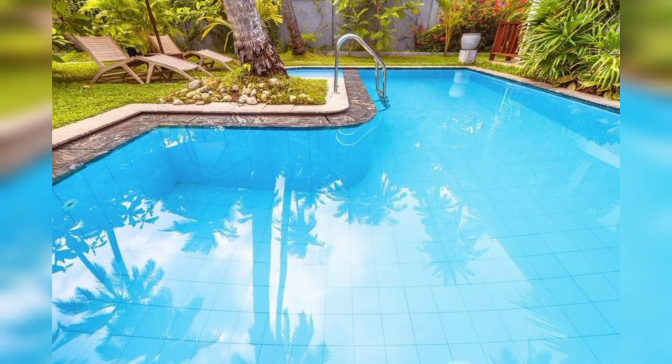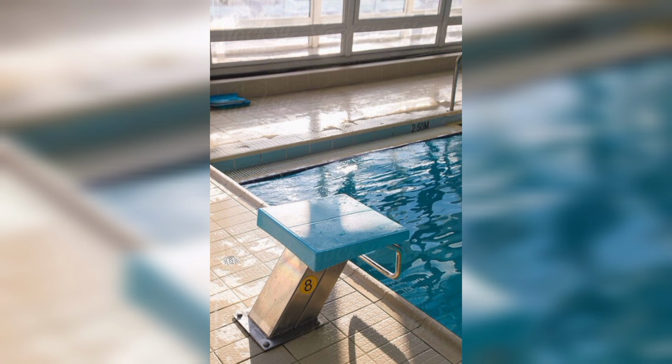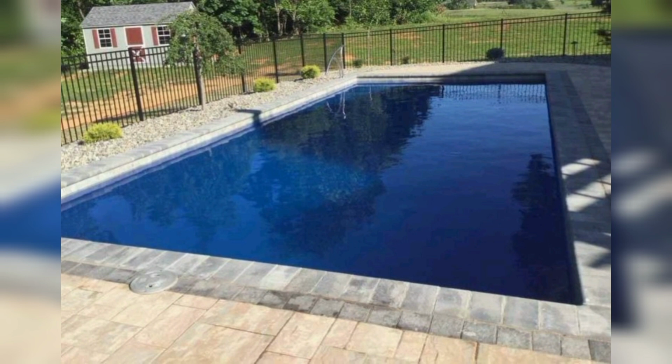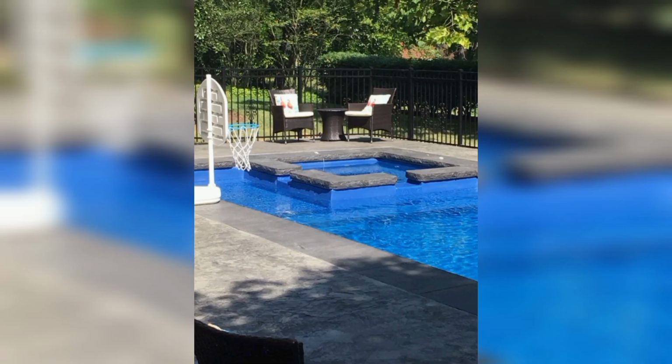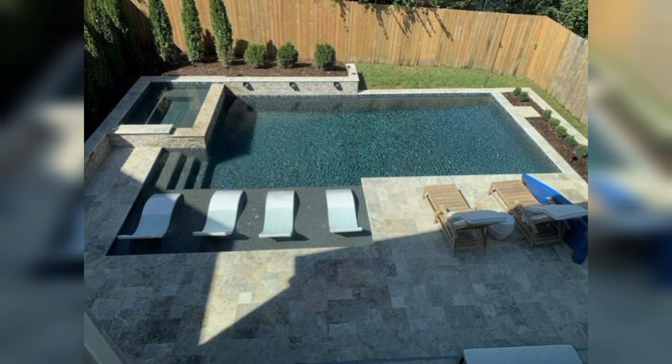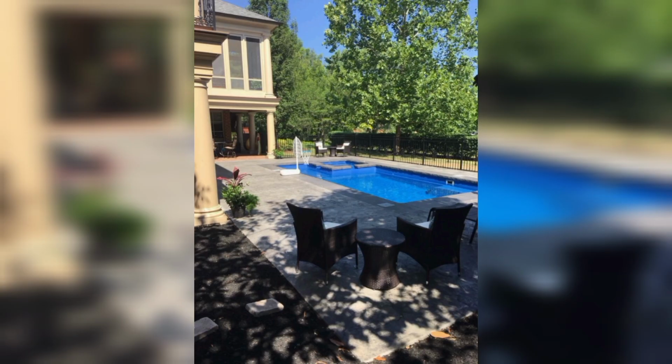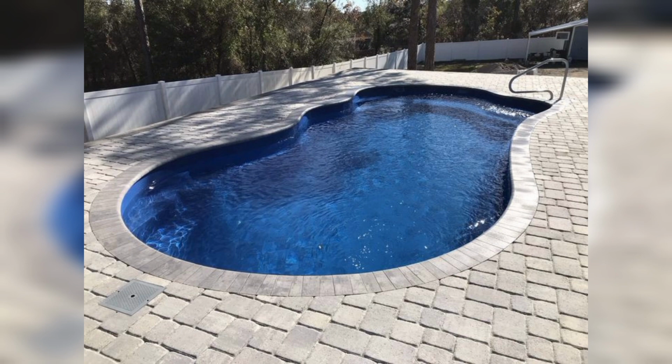Enhanced privacy due to the elevated position. A hillside pool often offers more privacy compared to a traditional backyard pool.